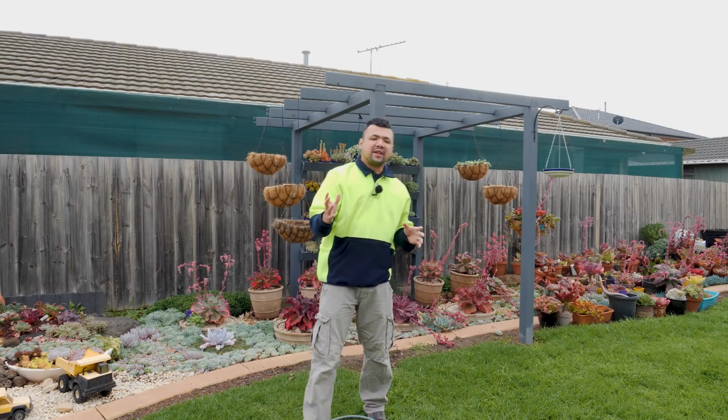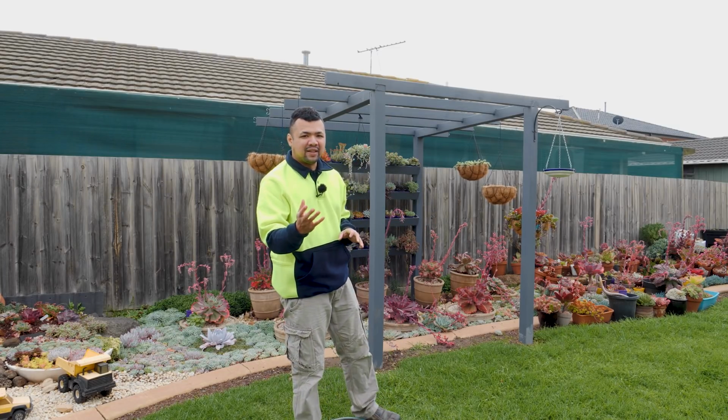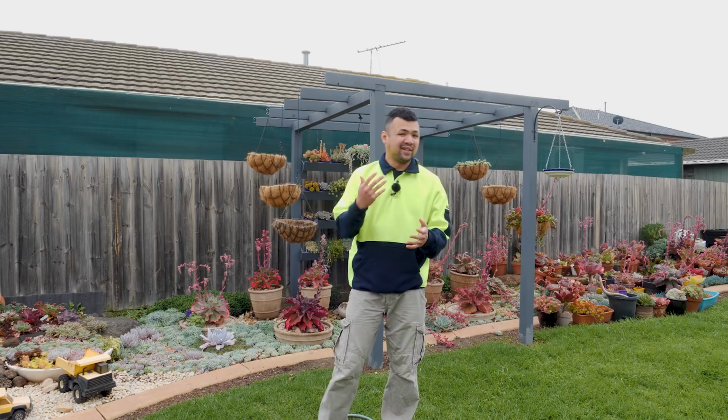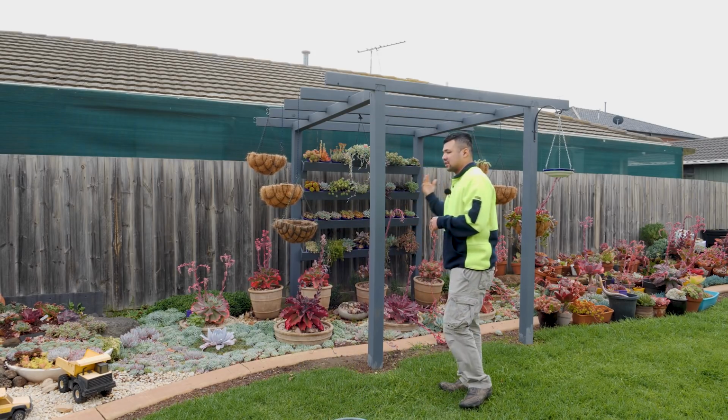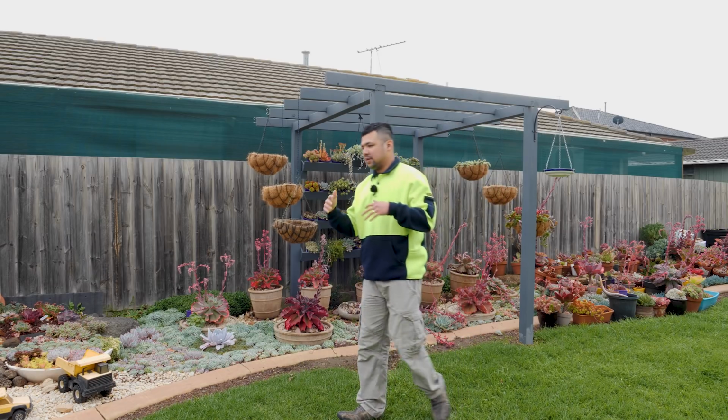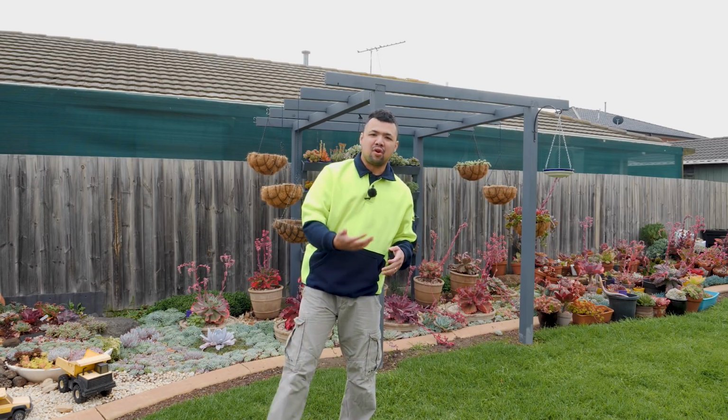But if you're not confident about your soil mix, or you haven't had enough time to work on replacing the soil, then as a last resort, you could probably create a shade structure or a cover that would prevent excess water from coming in contact with the soil.